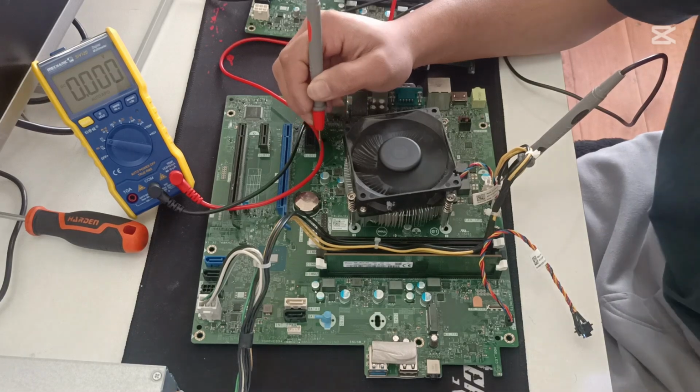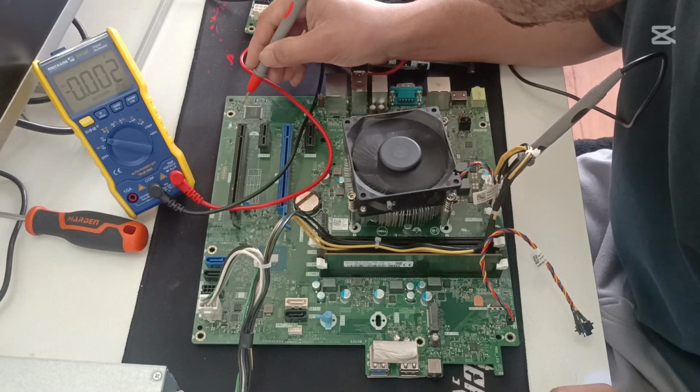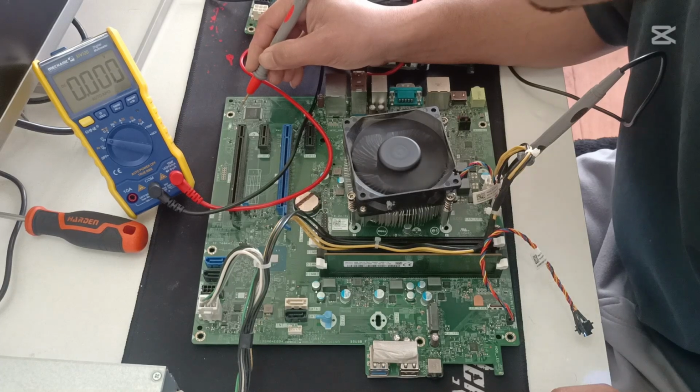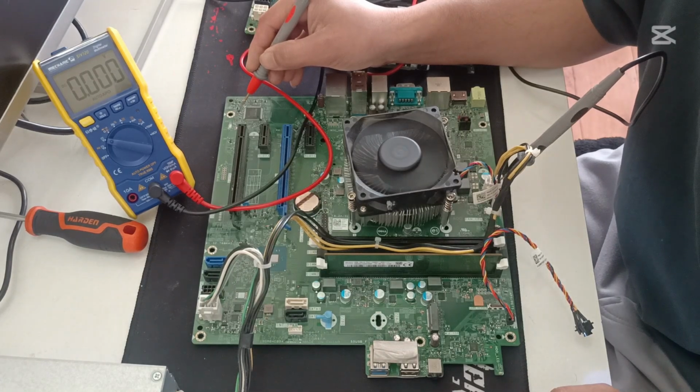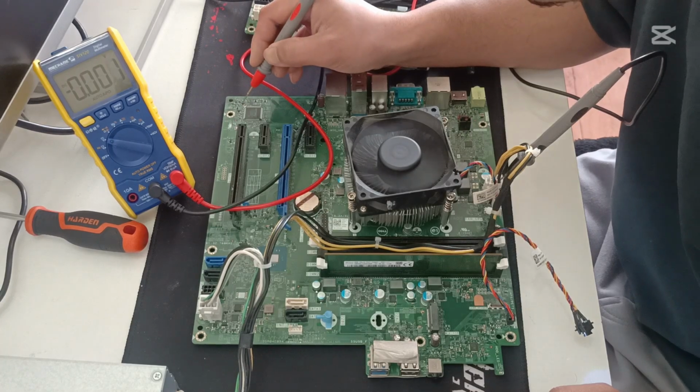Gate to gate. Yeah, actually now it is not getting voltage up here in this transistor. In previous when we checked, it was having 5 volt or 12 volt. Now there is no voltage. Here is 3.3 volt. Nothing. 1.8 volt in this capacitor.